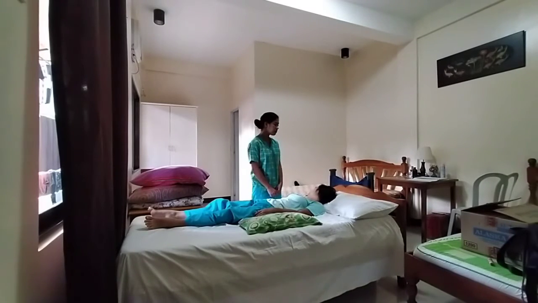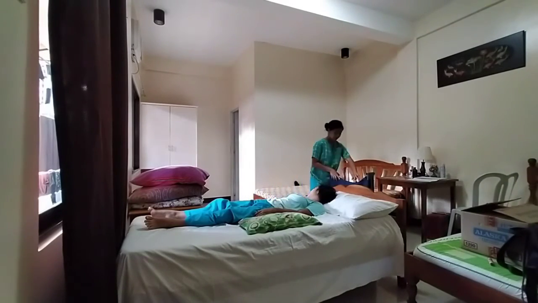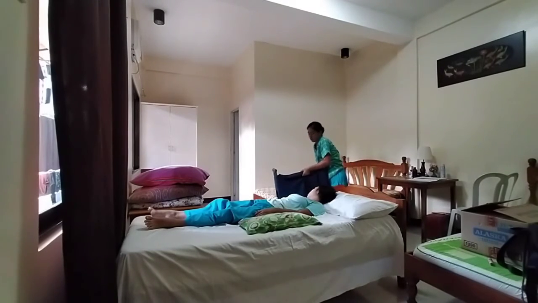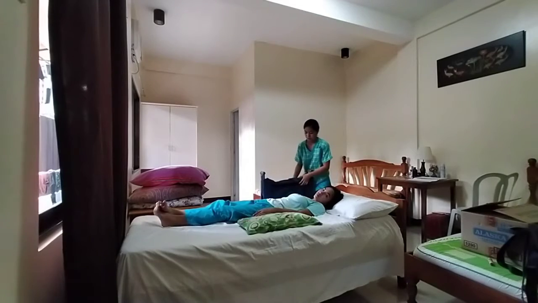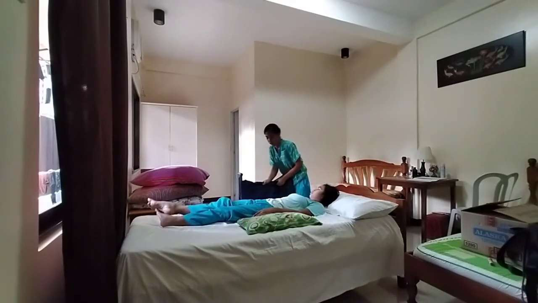And the next procedure is raise the rails and move to the other side of the bed to protect the client. So I'm going to use this for the protection of the client.